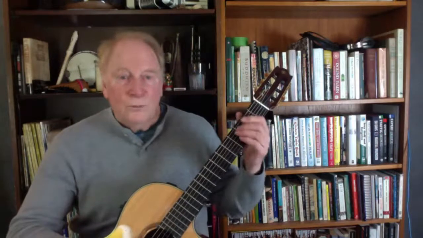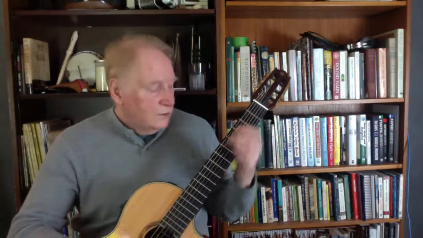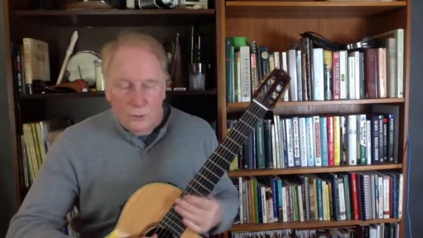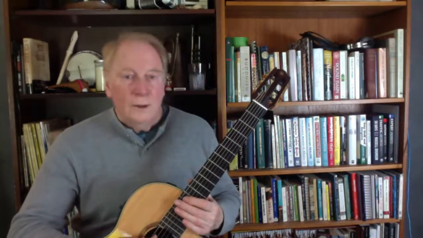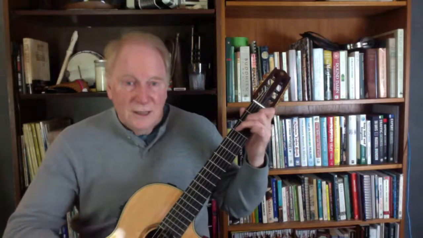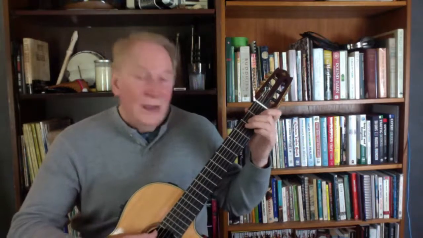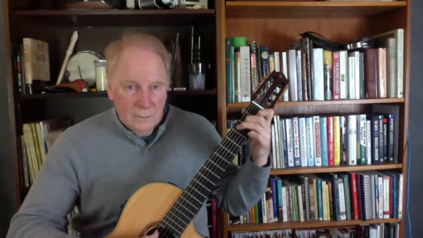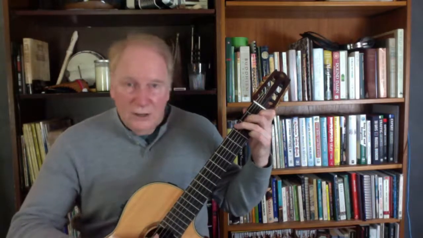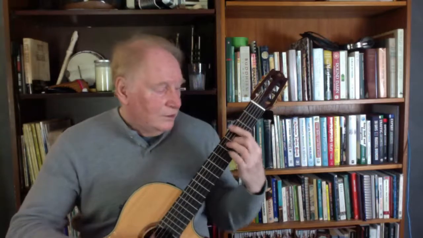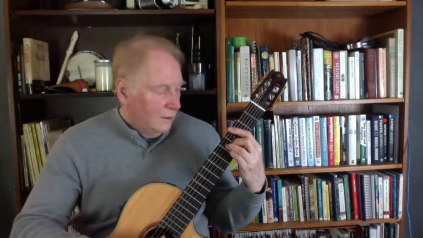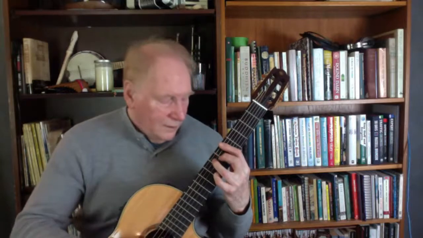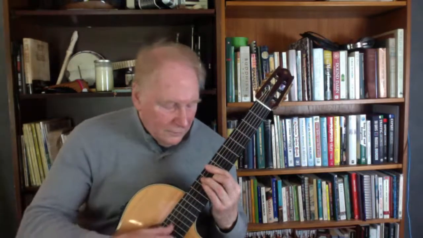I played them all with a root at the bottom, but we also could have played them in inversions. The C chord with maybe an E on the bottom, or a G on the bottom, or a 3 on the bottom here, or a 5 on the bottom.